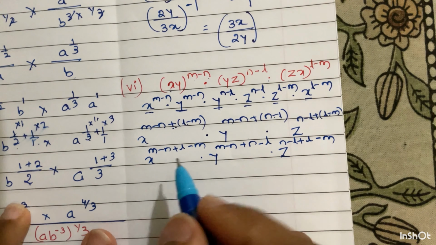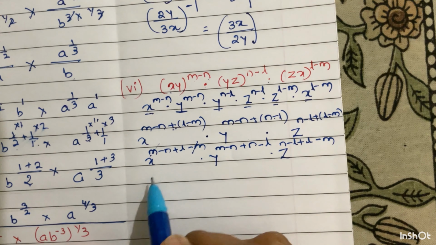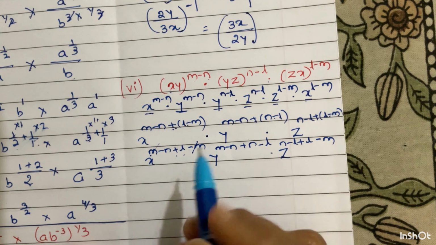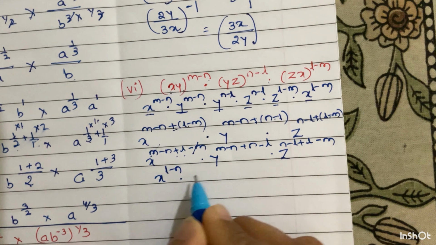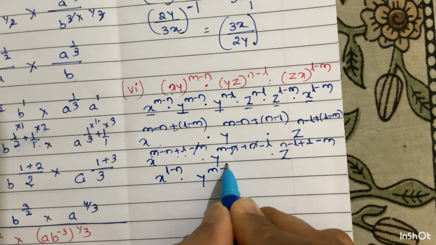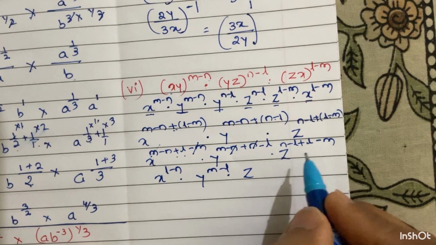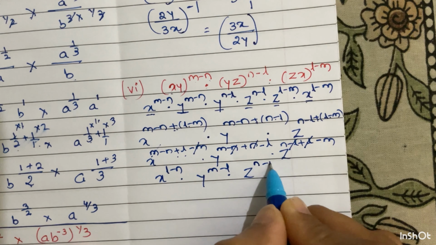Okay, now see what all we can cancel here. Plus m minus m get cancelled. So what is left? Minus n plus l, also I can write l minus n, right? Now here this gets cancelled. So what is left? m minus l into z. Here what can we cancel? Minus l plus l get cancelled. So what is left? n minus m. Okay.